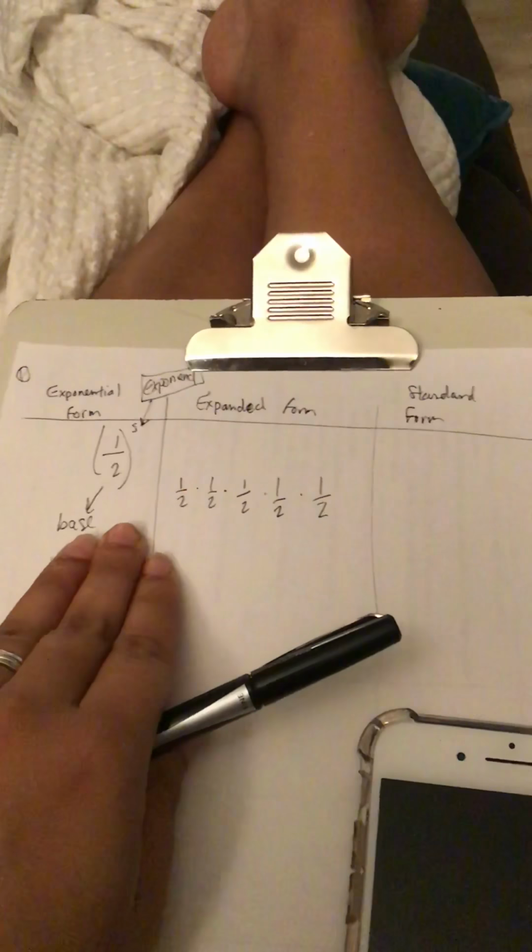So exponential form, we can look at this, it's already done for you. We could recognize that this 1/2 is going to be your base, and this 5 is our exponent. Some people also refer to the exponent as the index, like thinking about the math vocabulary we've been talking about.